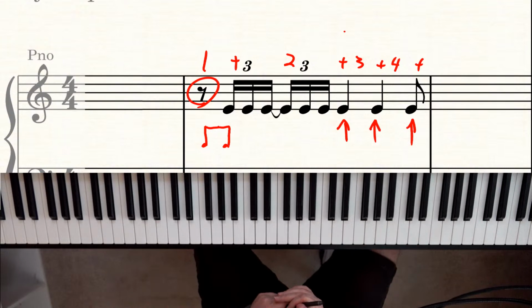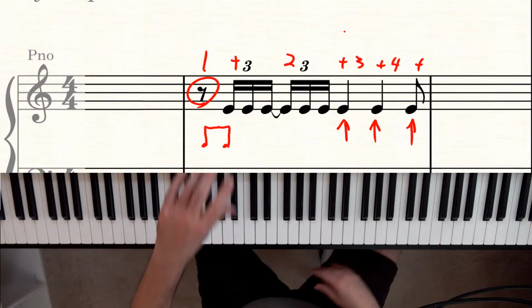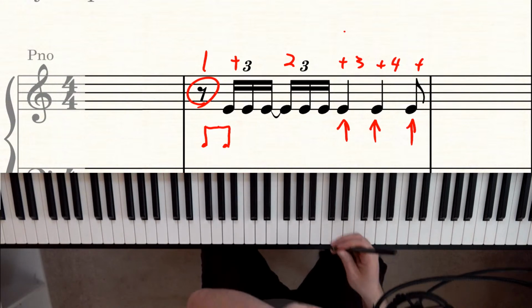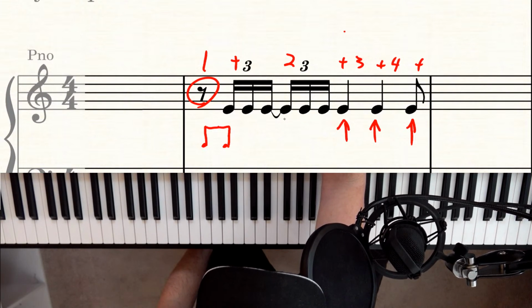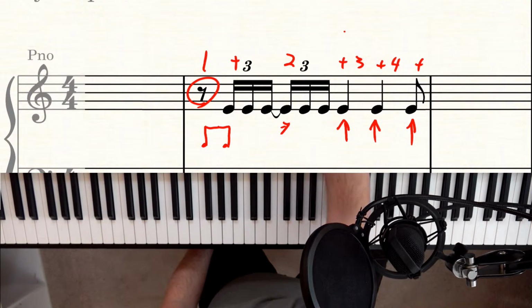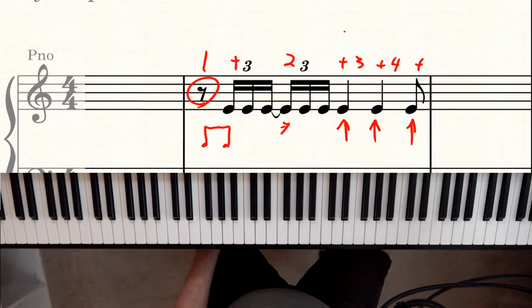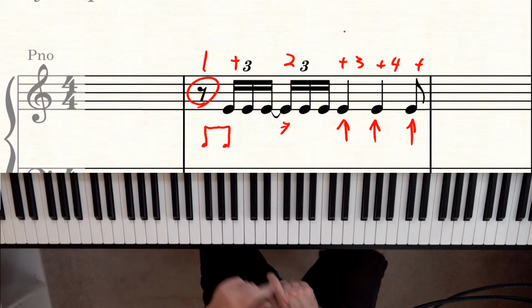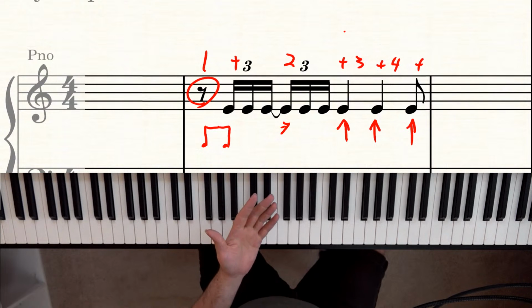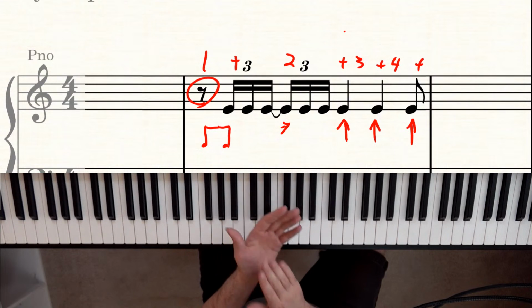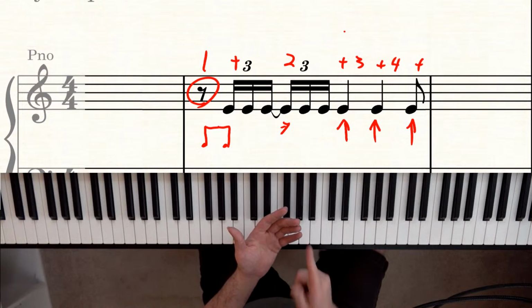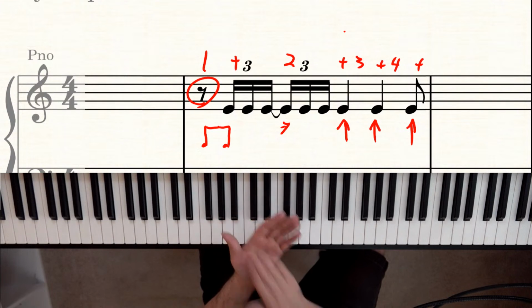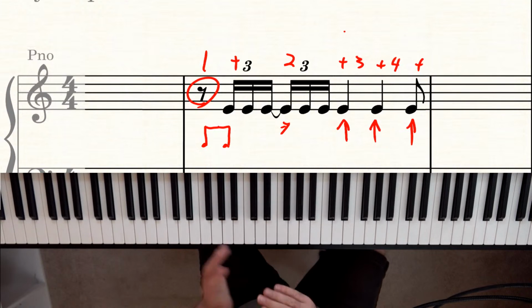Now they are tied though. So again, I'm going to think about my attack points, right? 1 and 2. How I would think about this is putting like a little rest on 2. So this is how it's going to be. 1 and 2. I'm still counting the triplets. 1 and 2, except I'm just not hitting on 2. I'm just counting it. 1 and 2. Just like that. And that's how you would play those triplets.